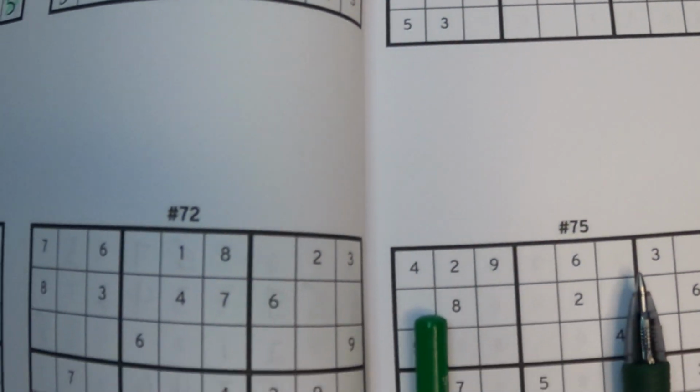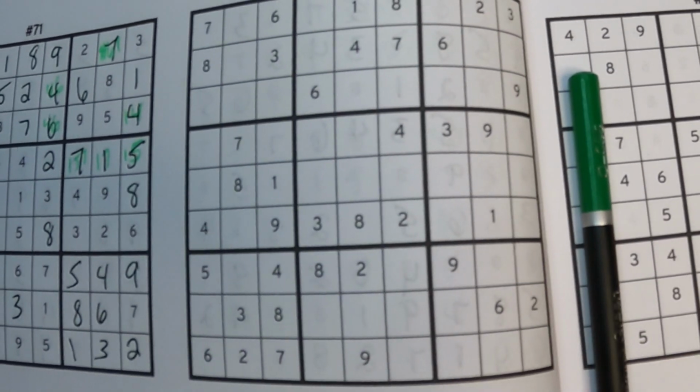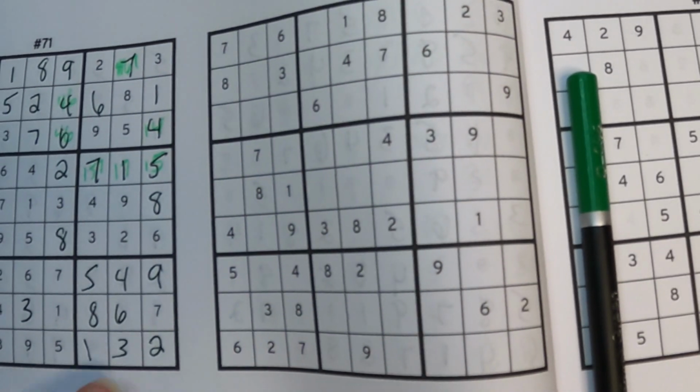Hello and welcome back. We're just continuing on in the book. Looks like today we're doing puzzle number 72.